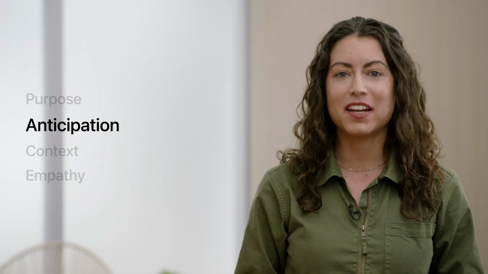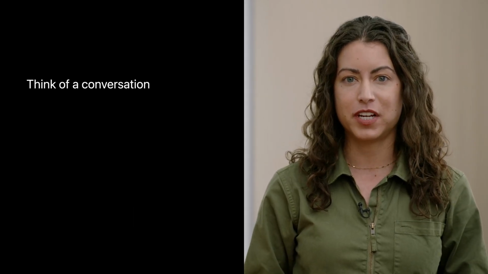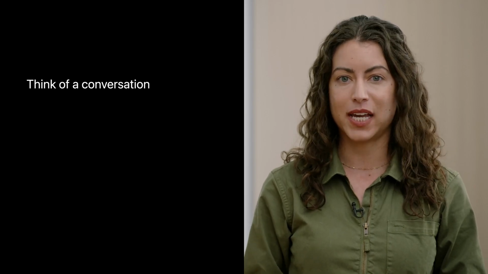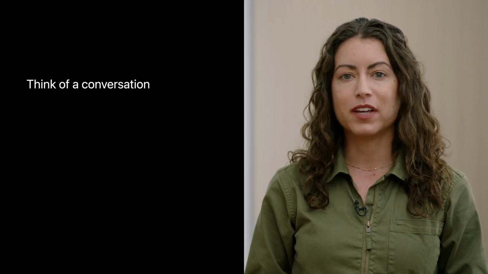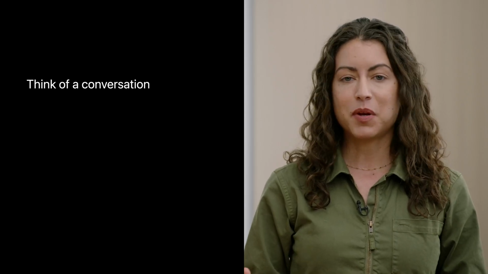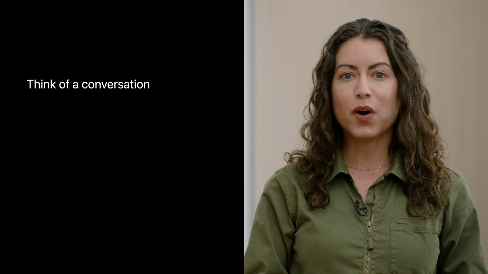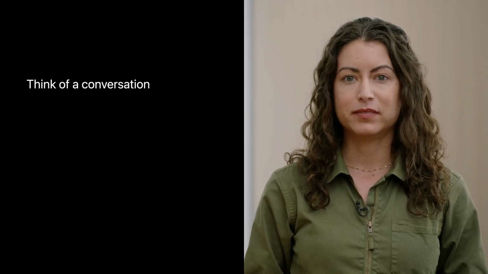Next, let's talk about anticipation. It helps to think of the words in your app as part of a conversation. A dialogue happens between your app and whoever's using it. In any good conversation, there's a back and forth. Sometimes you're listening, sometimes you're talking, or asking questions. Similarly, in your app, you're anticipating how to best communicate for each moment.